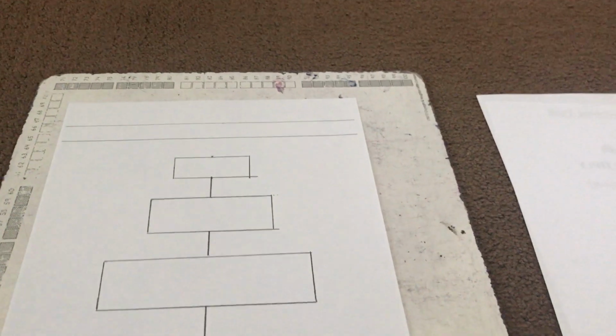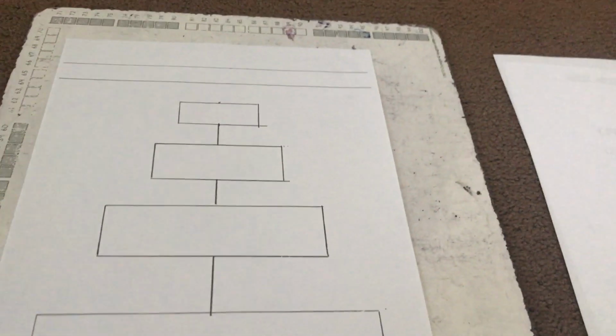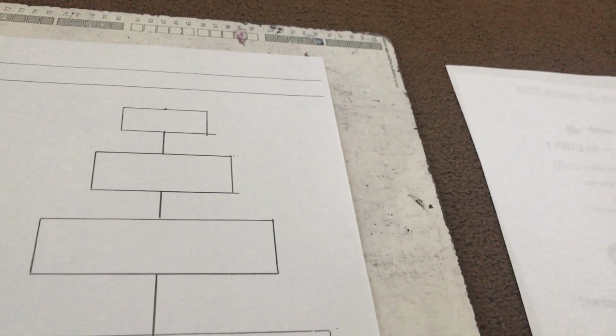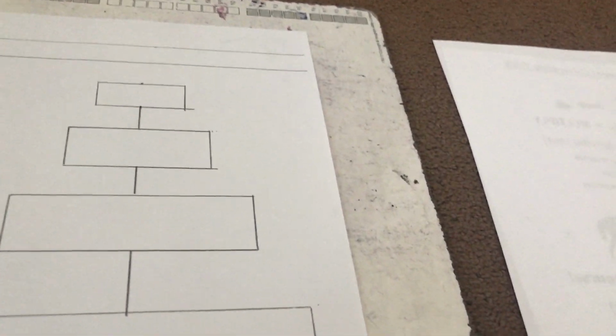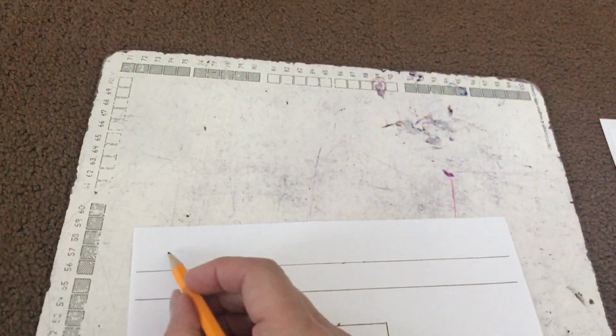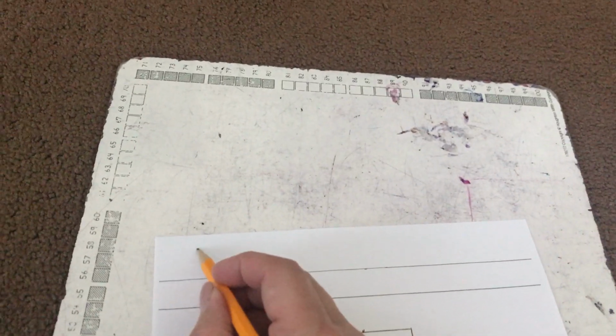Okay, so today what we're dealing with is length. So up at the top, you're going to write the title. I started on the top over to the left.